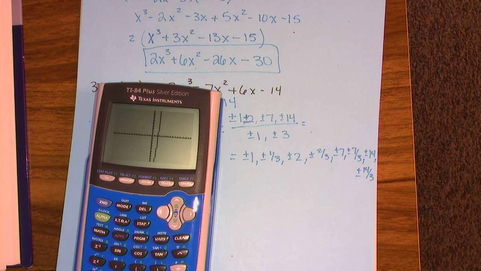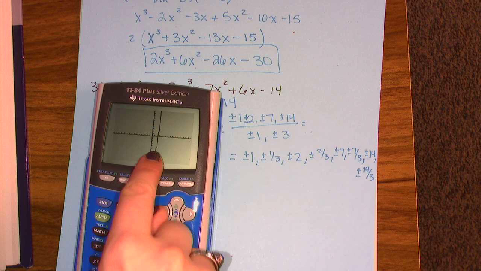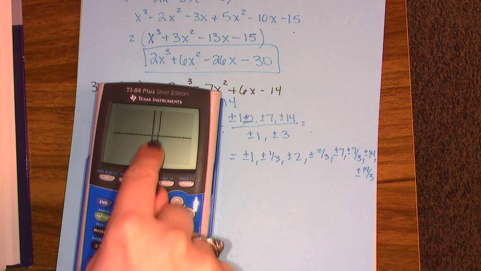Alright, before we keep going, these problems are looking for two things for the answer. It's looking for all possible zeros and then the one correct zero. Or it's possible as a cubic function, it could have 3 zeros. So sometimes you have to check a lot of them. We're looking for approximately where this graph intersects.